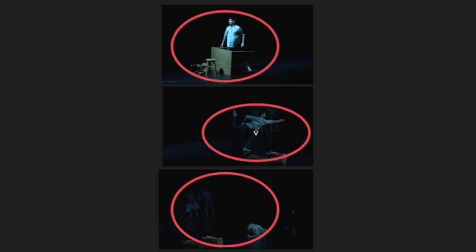Using the images, I want you to label and describe the set and props. Remember to think about the type, the location, the colours, the shape, the backdrop, the objects, the style, and the materials of the props. You have 3 minutes.